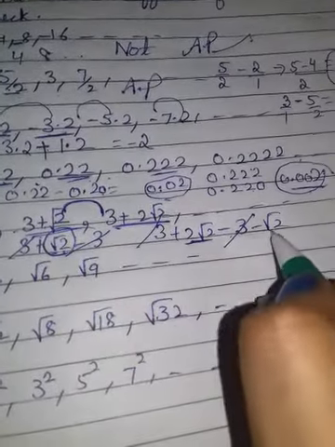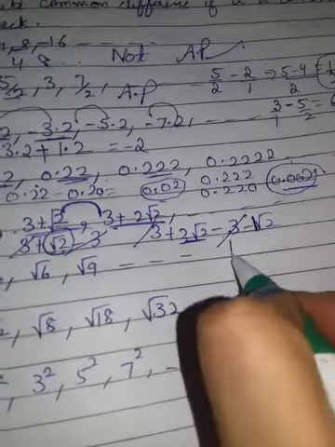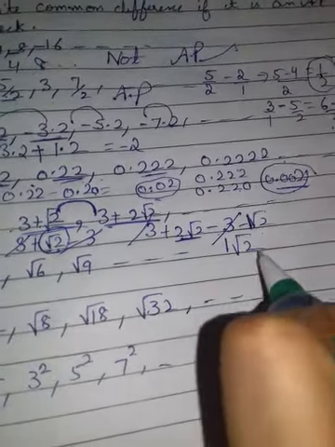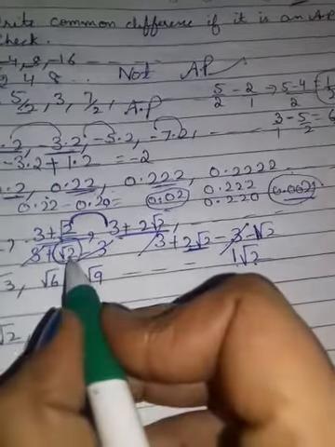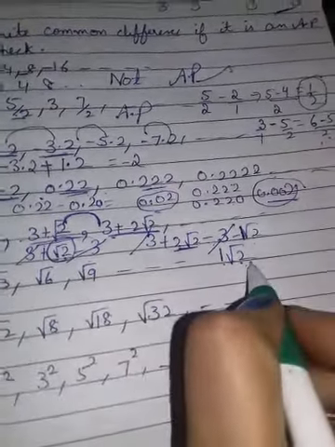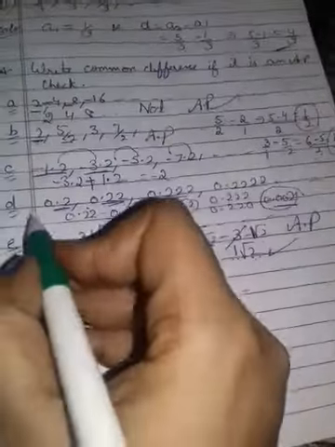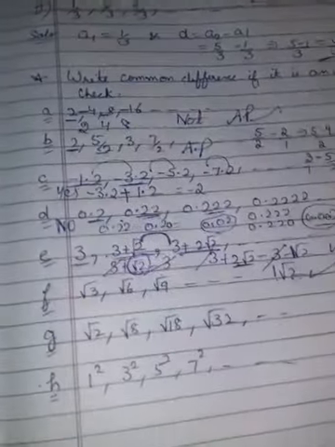This is 2 root 2. It means this is 1 root 2. So 2 minus 1 is 1, root 2 will keep the same. This is also 1 root 2. Root 2 and 1 root 2. It means both terms are the same. You are getting the same. So this is also an AP. This one is not. This one is yes.